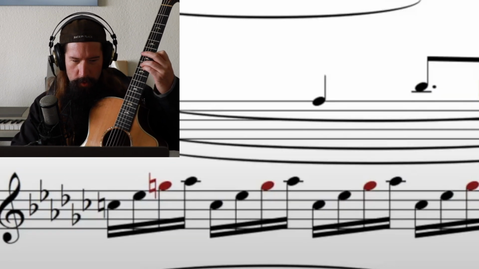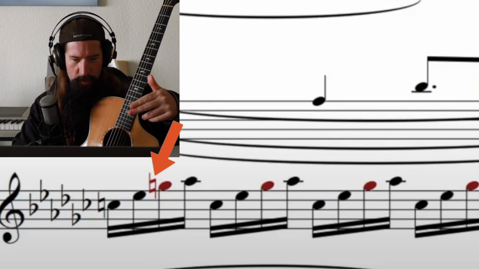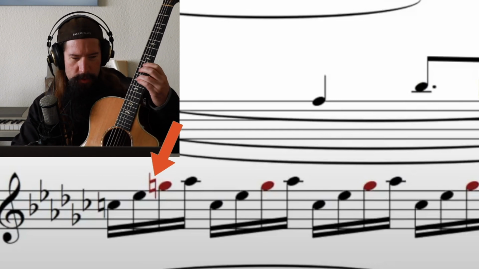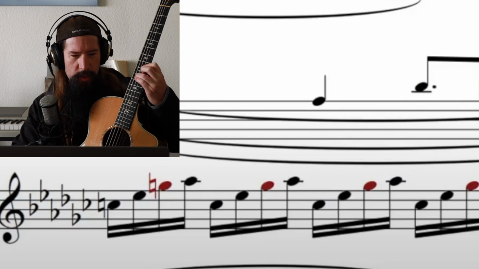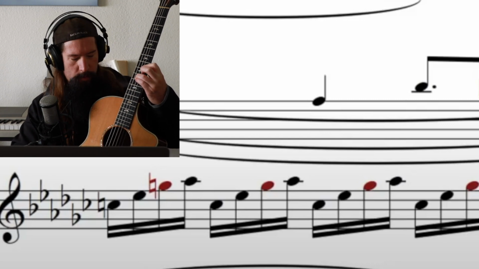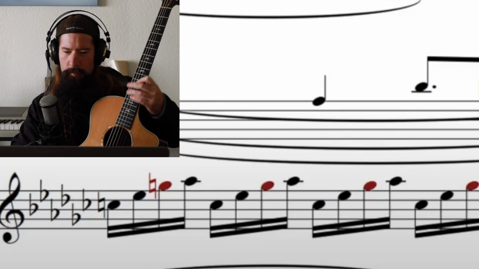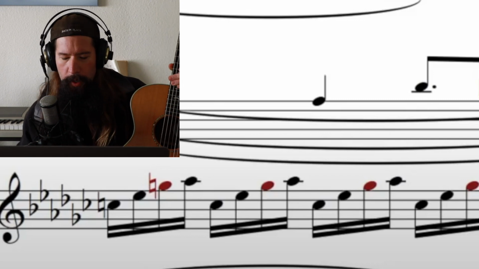And then the next one on the second system there, what is that one? C, E flat, G, A flat. Right there, I mean, you could write a little song out of that.